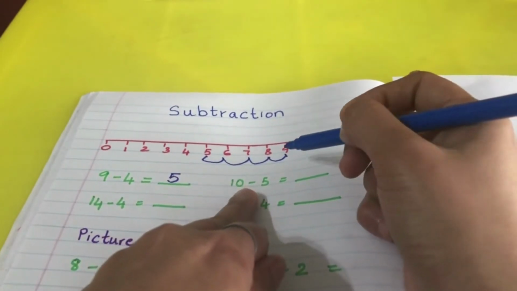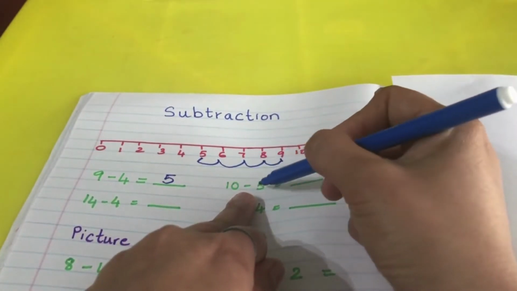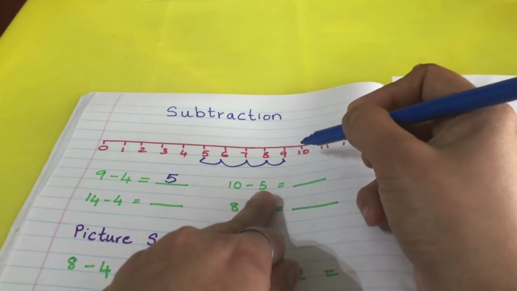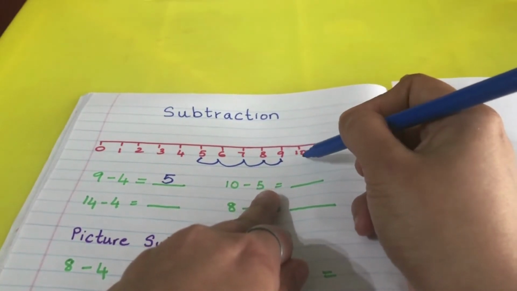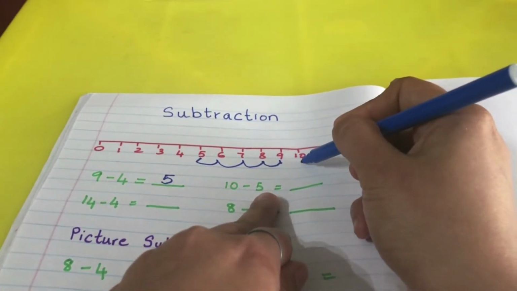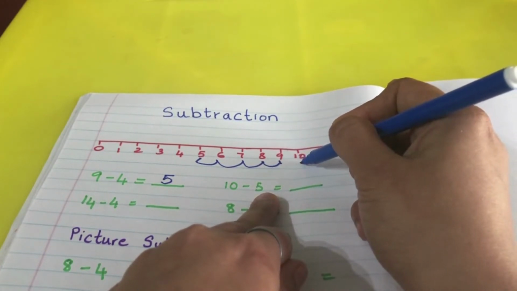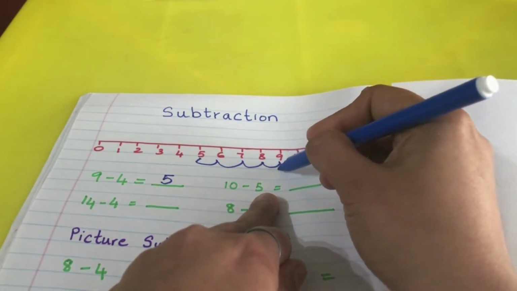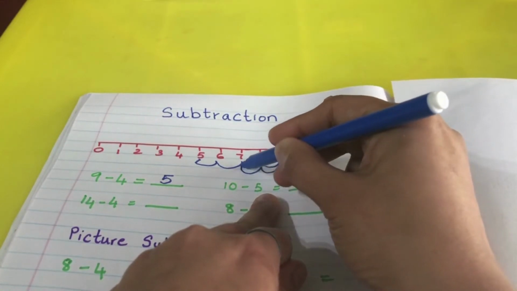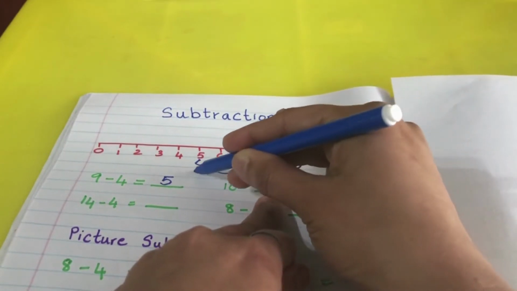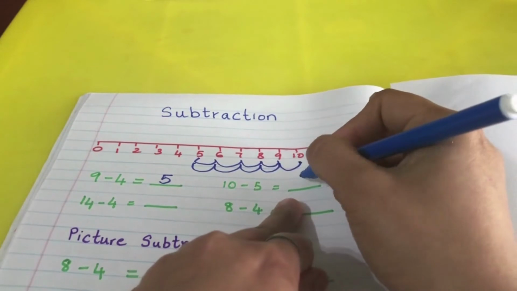Let's look at the next one. Next equation is 10 minus 5. So what does the kid have to do? He has to first find number 10 on the number line. So here is number 10 and he has to jump 5 steps backwards. 1, 2, 3, 4, 5. So here also the answer is 5.